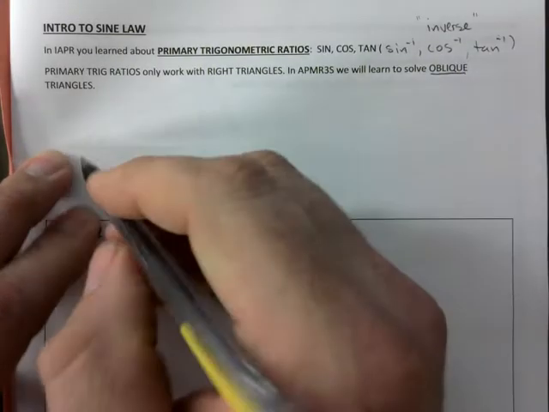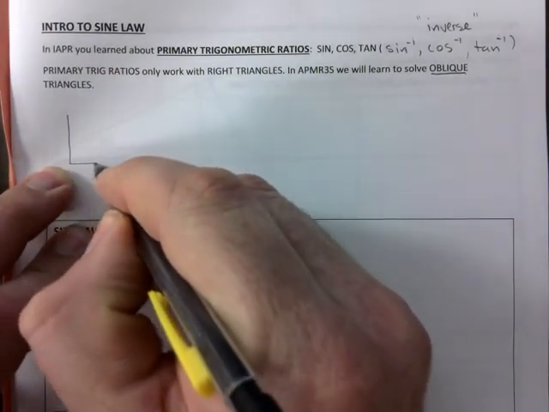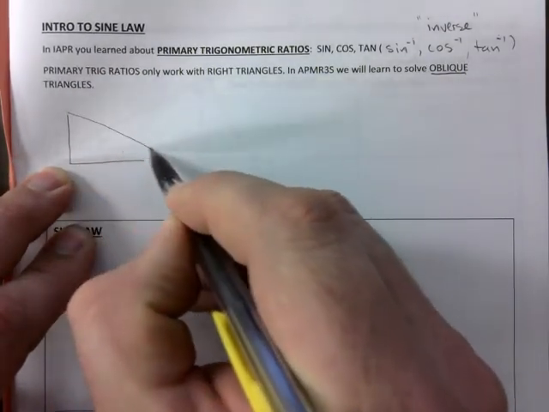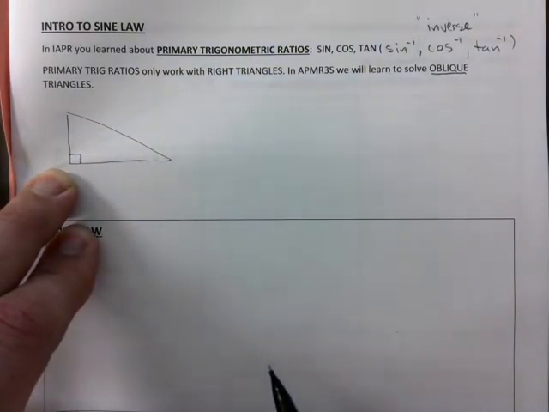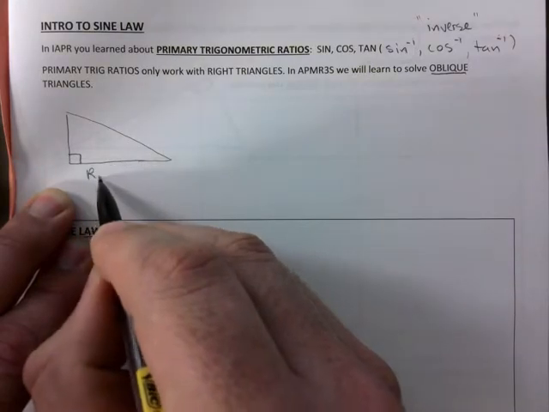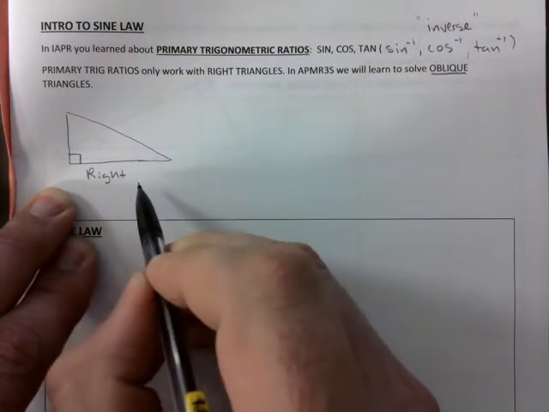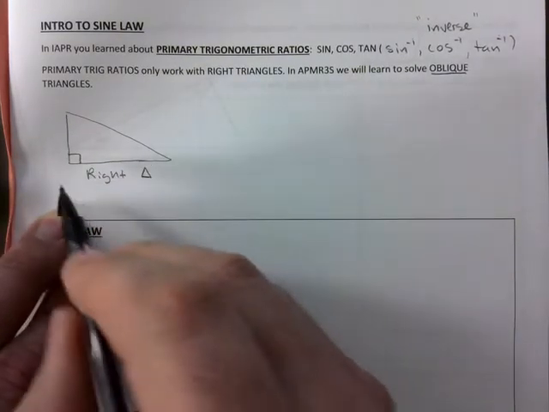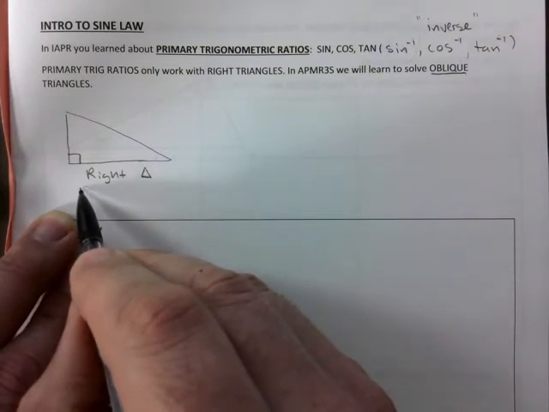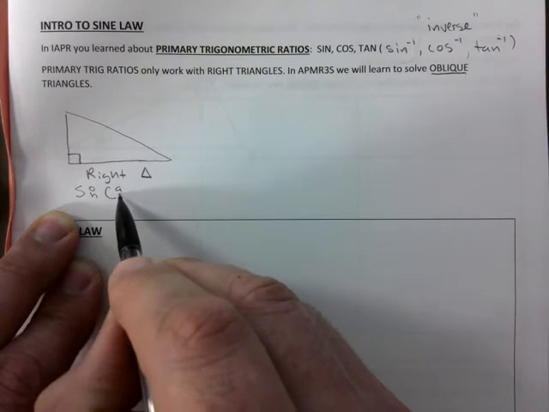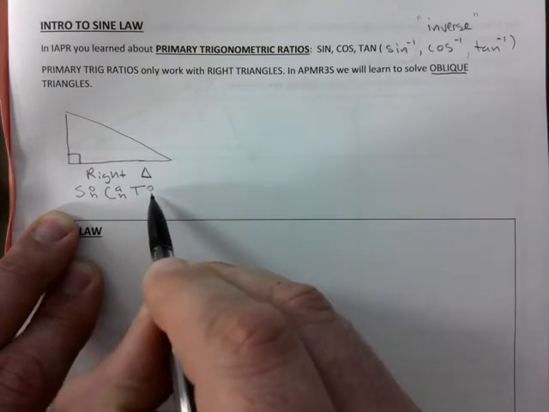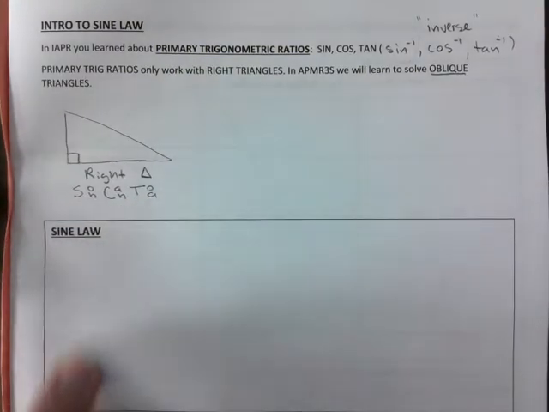So here it is, just a summary. Just draw a right triangle like this. Make sure the box is there. And this is a right triangle, obviously. That's when you would use, and every teacher does this slightly differently, but I taught it like this, SOHCAHTOA.